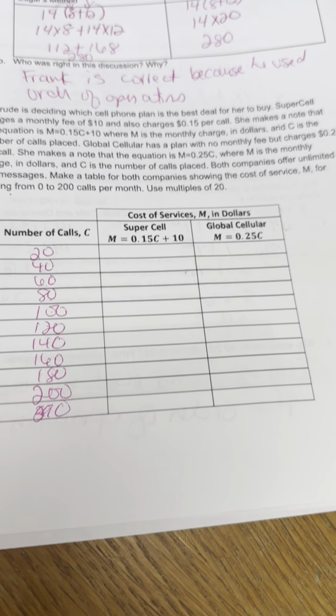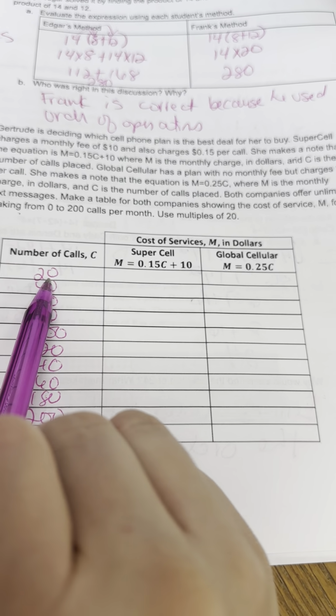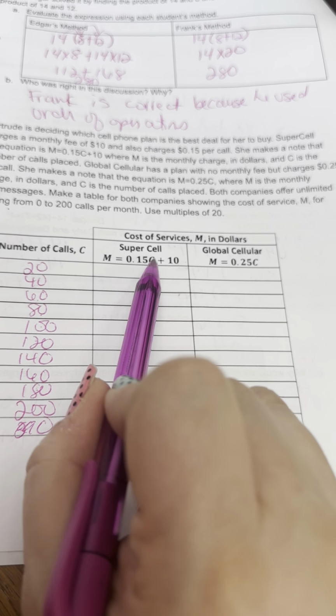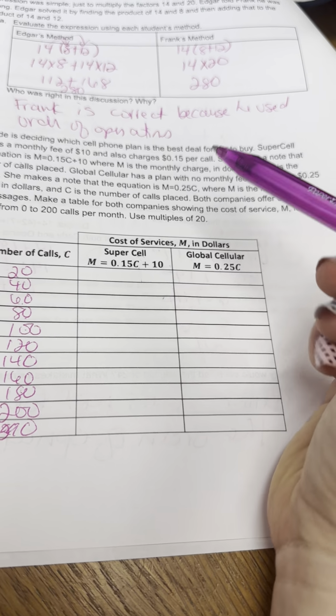Let's make that 0. All right, so all I'm going to do is replace this value into C. So the number of calls C gets replaced with this value.